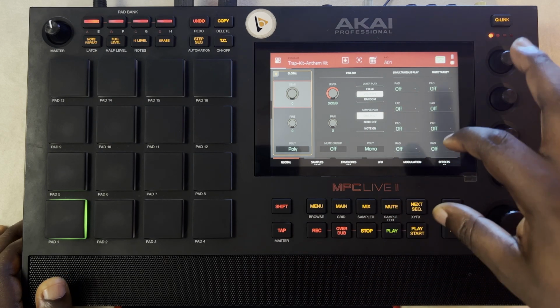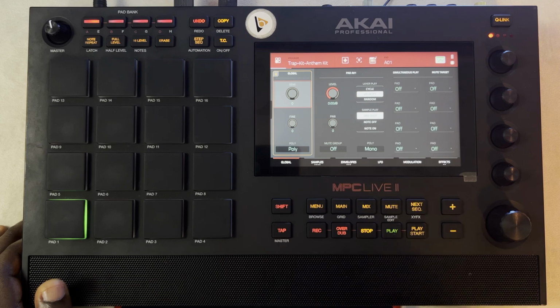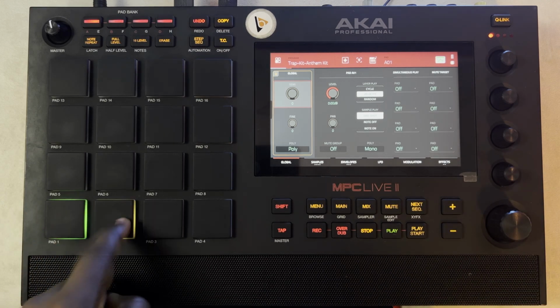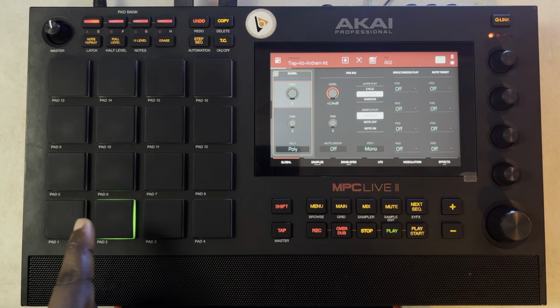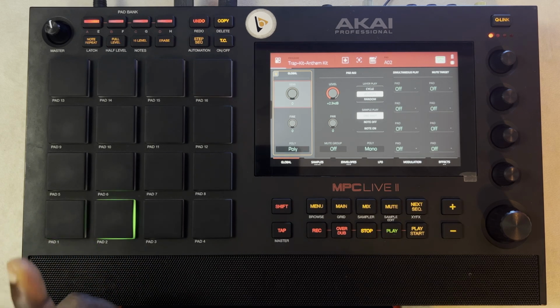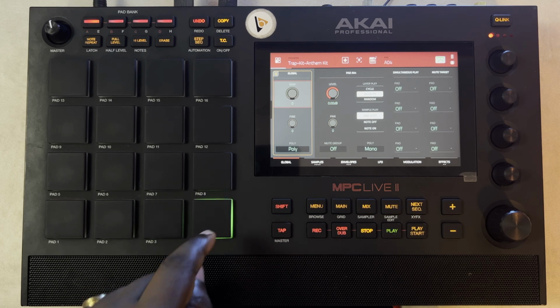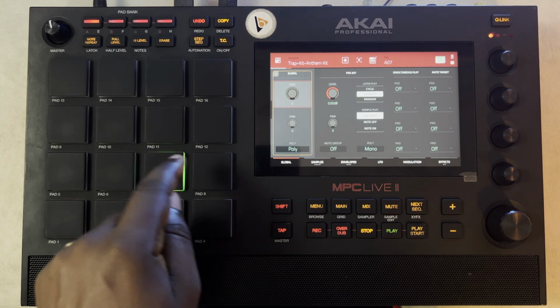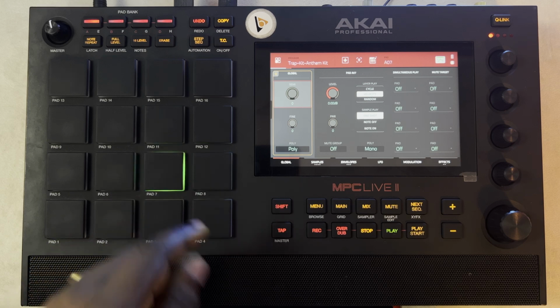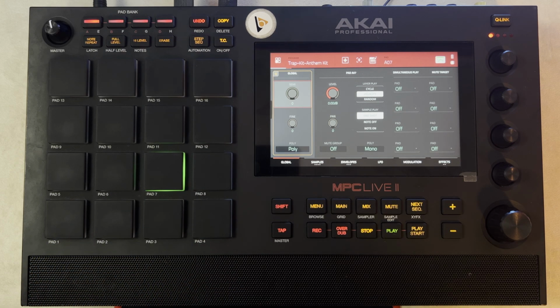And also, we were talking about the mute group earlier. We said the mute group, if I want part 1 to be silenced by part 2. Most of the time, it's applicable when you're doing the hi-hats, right? We have the open hat and the closed hat.